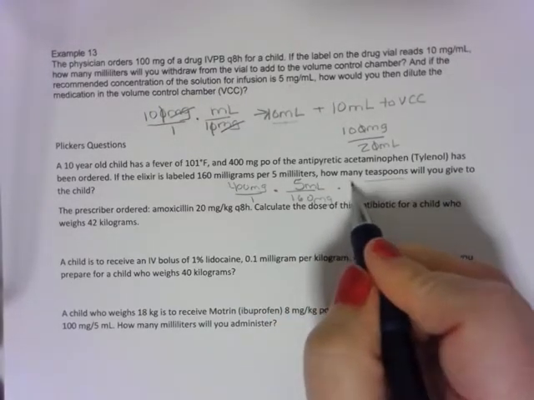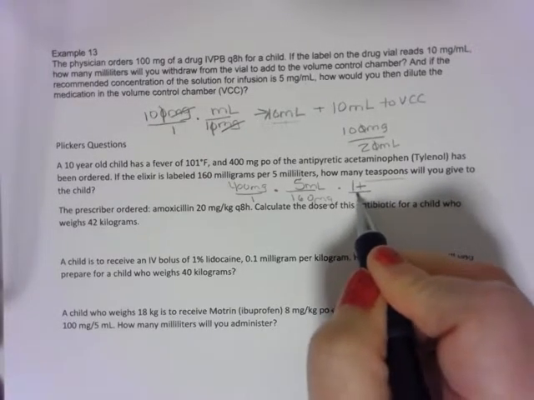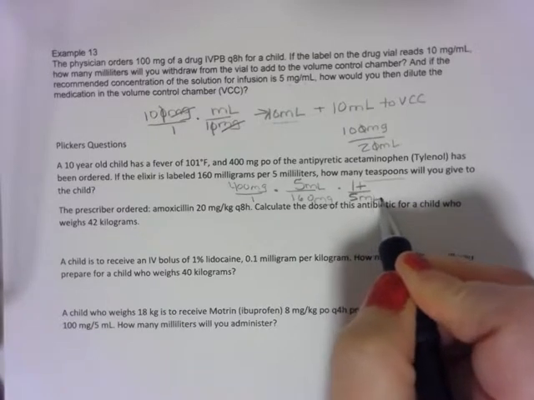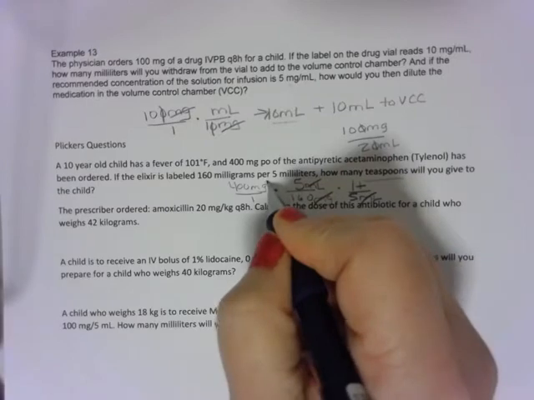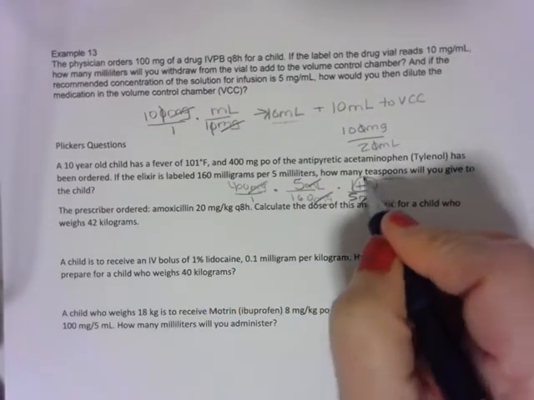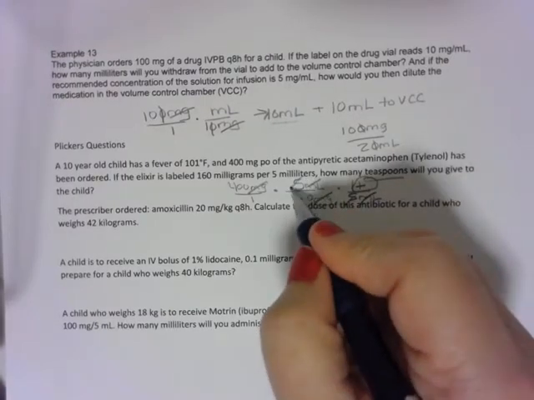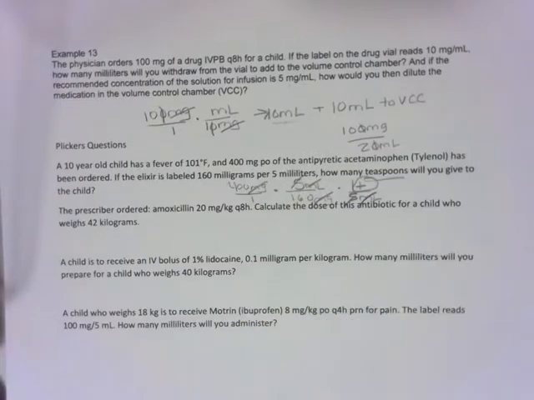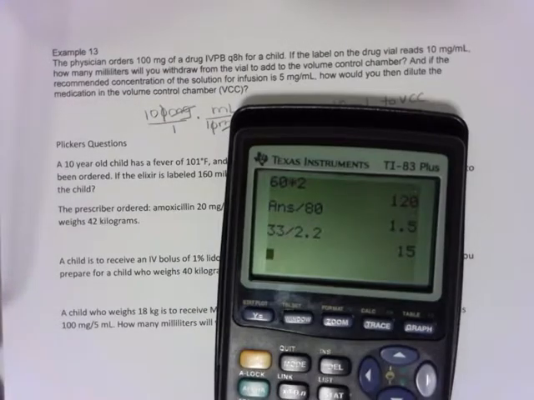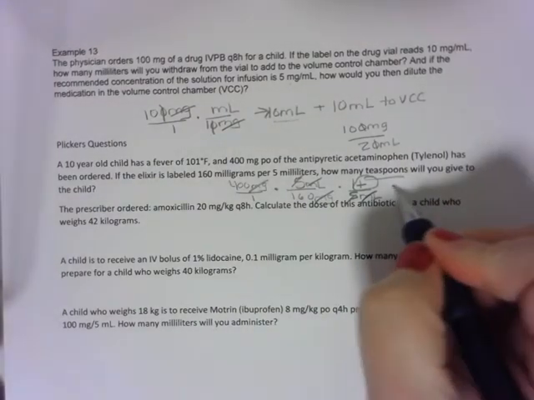So remember, 1 teaspoon is 5 mLs. mLs cancel, milligrams cancel. I'm left with teaspoons, which is what I need. 5s cancel, so I really have 400 divided by 160. And I get 2½ teaspoons.